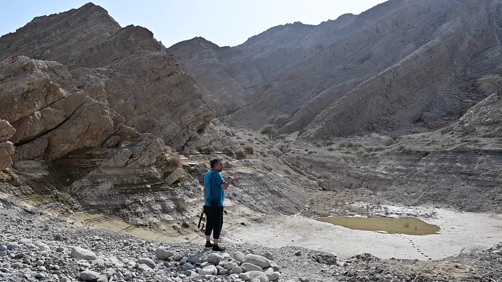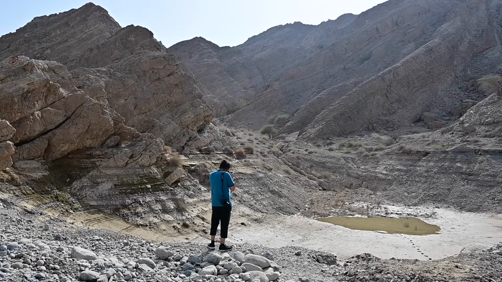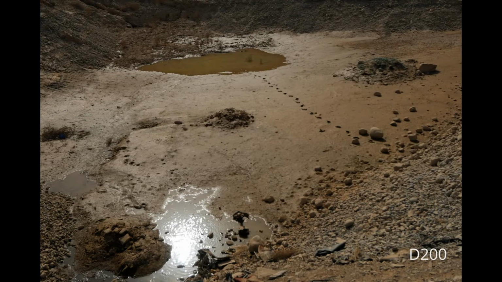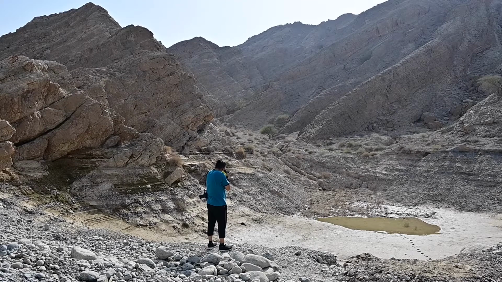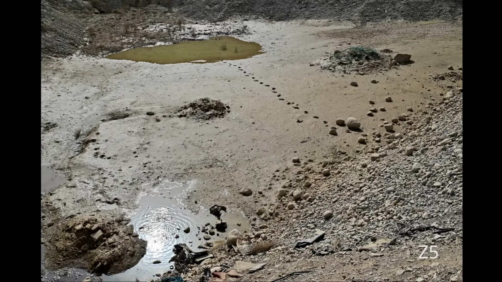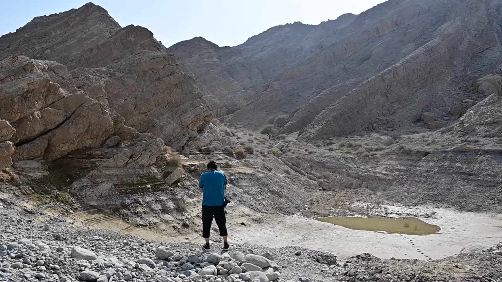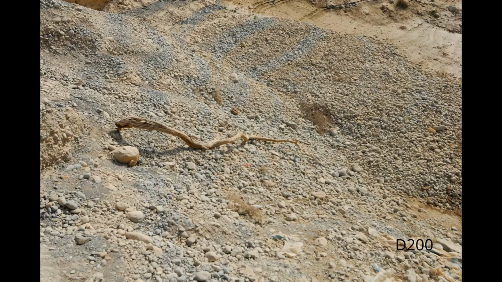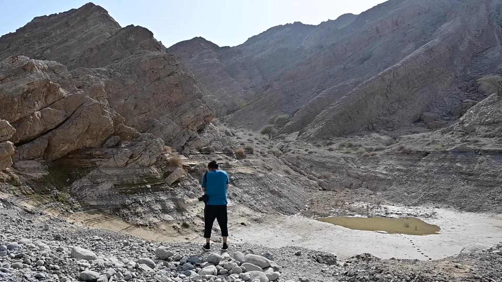24 mm on crop will be 36 mm. With 36, it should be 36 mm with the Z5. Okay, done. After this shot, one more.